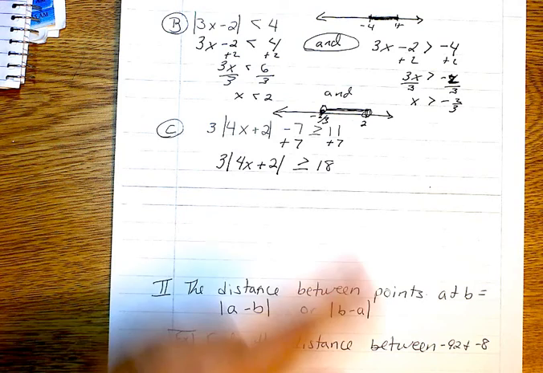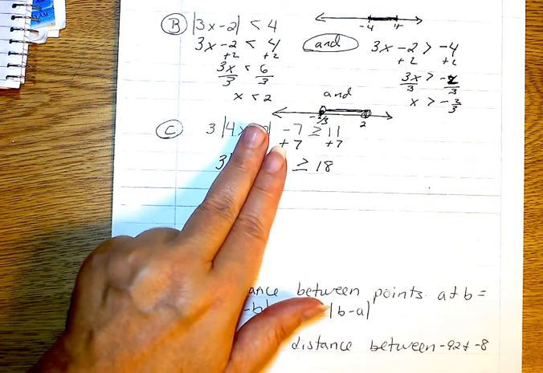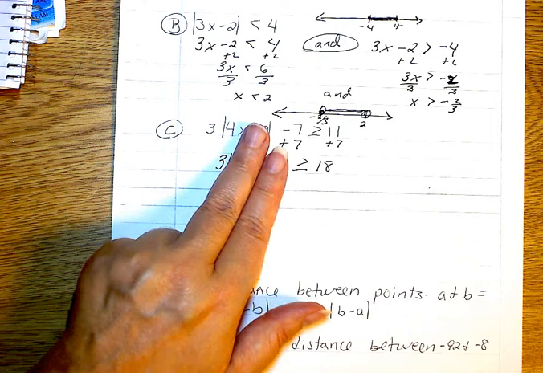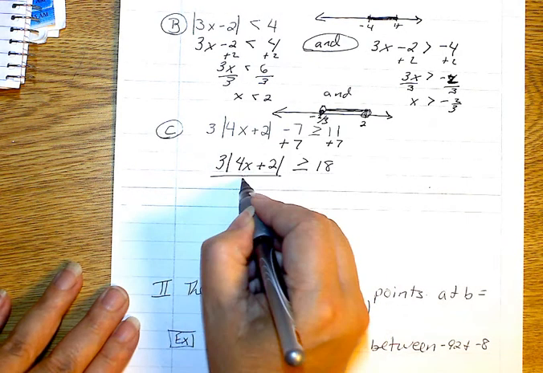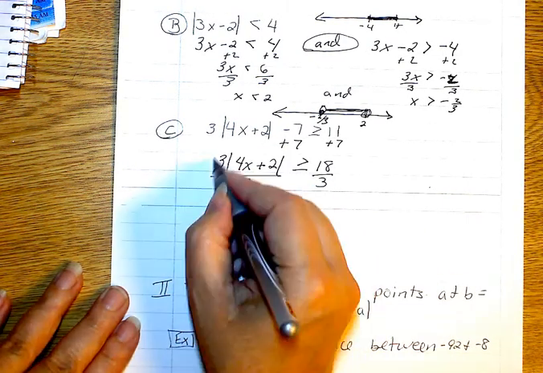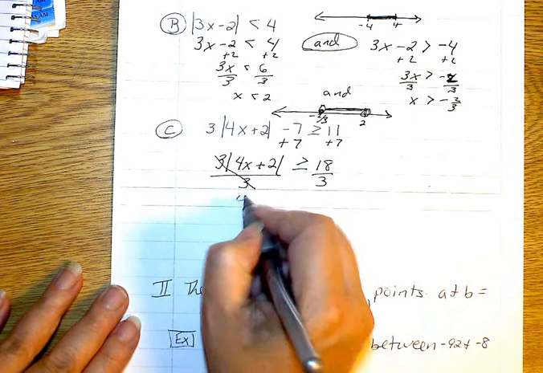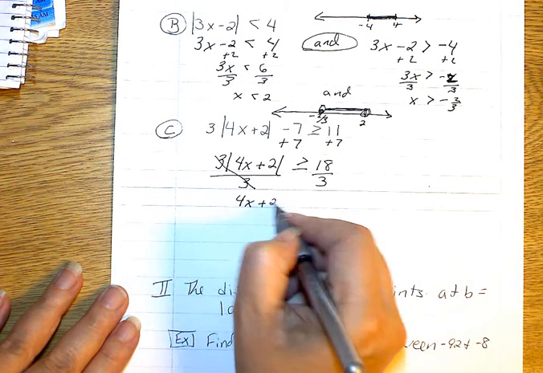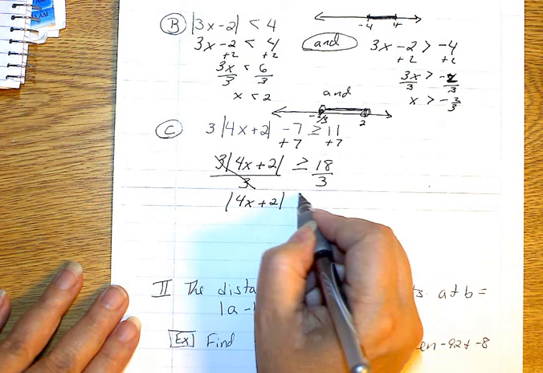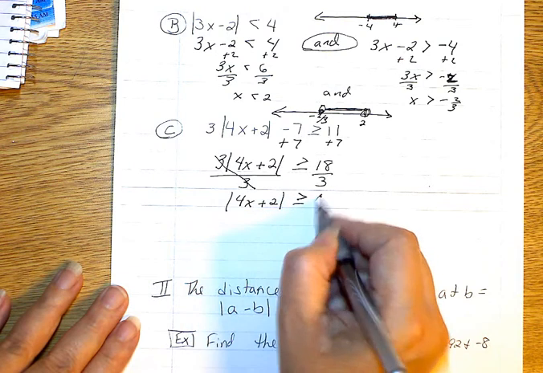Again, thinking of this as x, what would we have to do next? Divide by 3. So those cancel out. So I have the absolute value of 4x plus 2 is greater than or equal to 6.